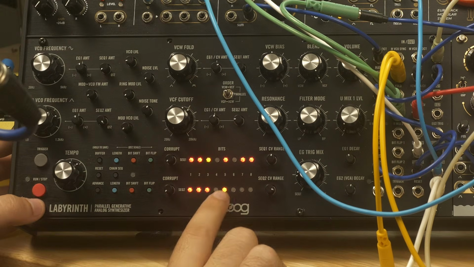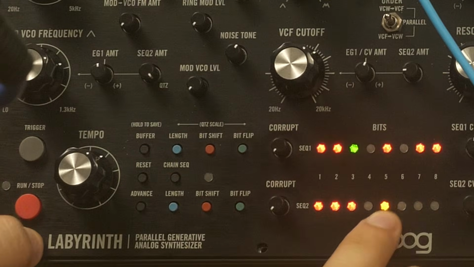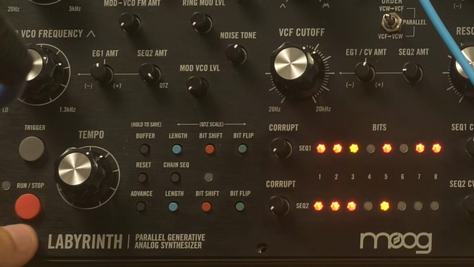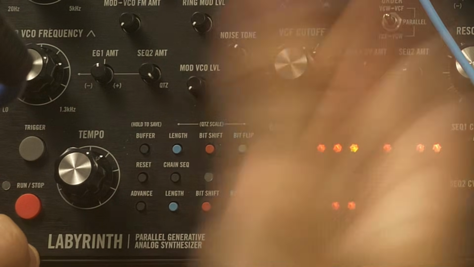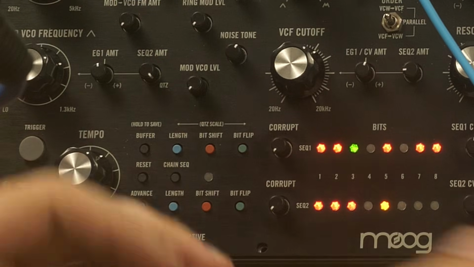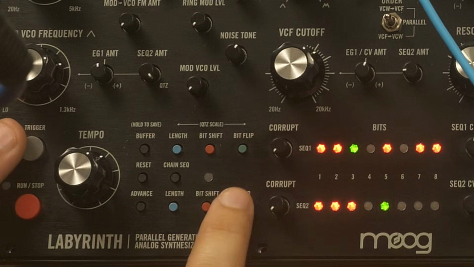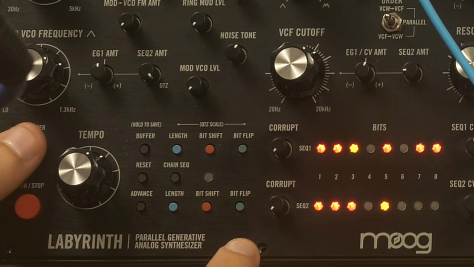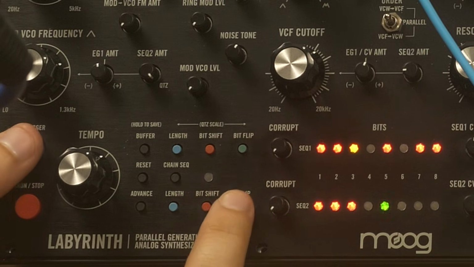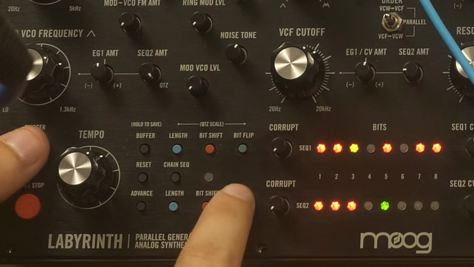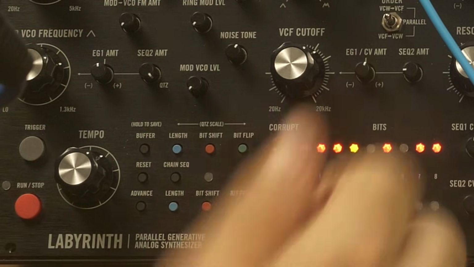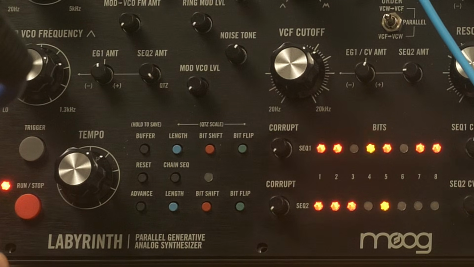But in working on this, I did find another cool trick. If I really specifically want to change this note, everything is perfect, I don't want to introduce corruption to ruin everything else, but this one note is higher or lower than I'd like it to be. You can flip that one bit off and on, and it'll generate a new voltage for you. Just a very convenient way to steer the sequencer a little bit more.